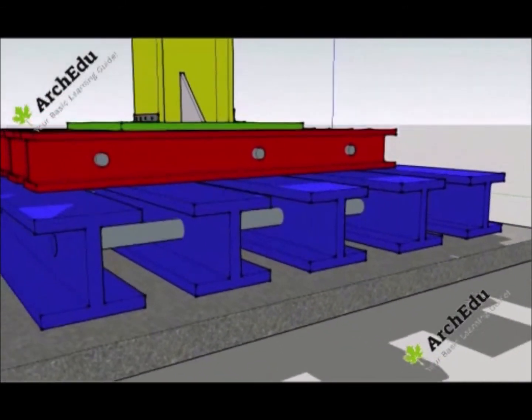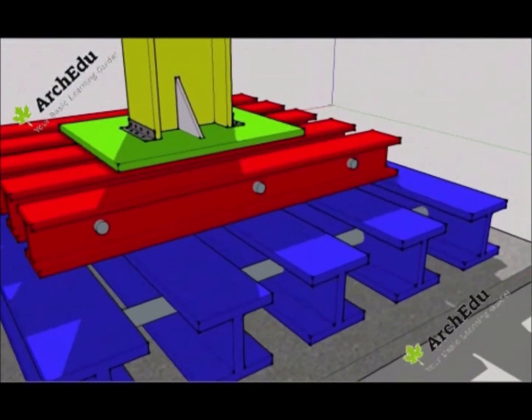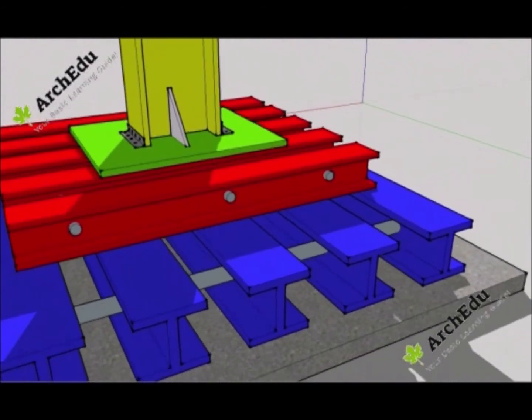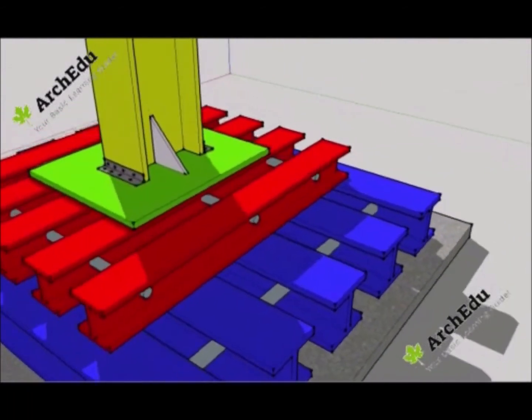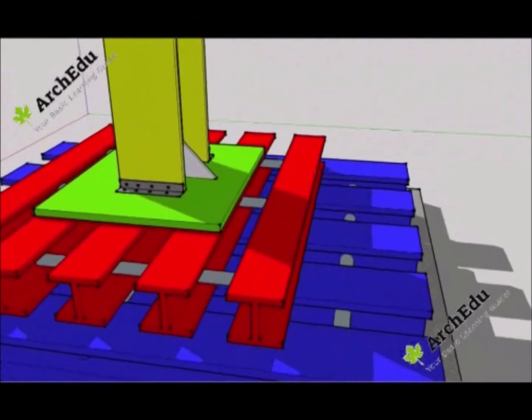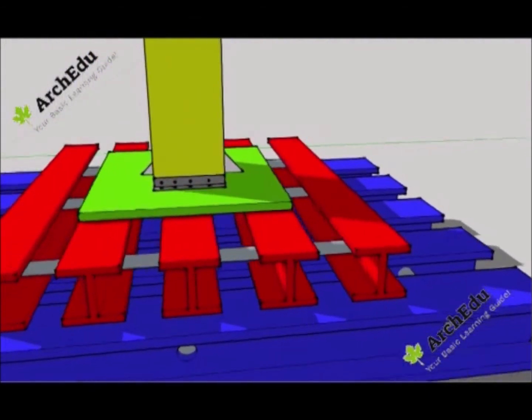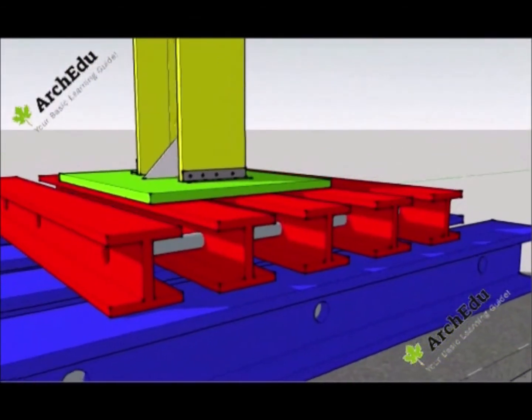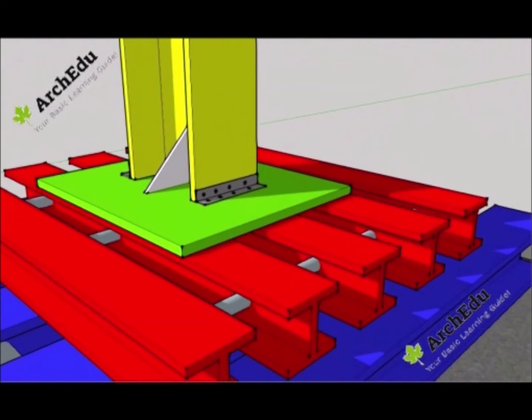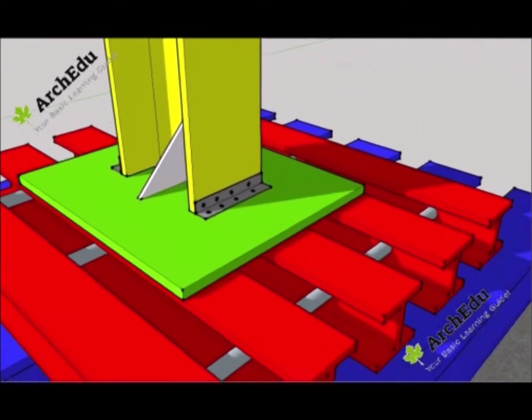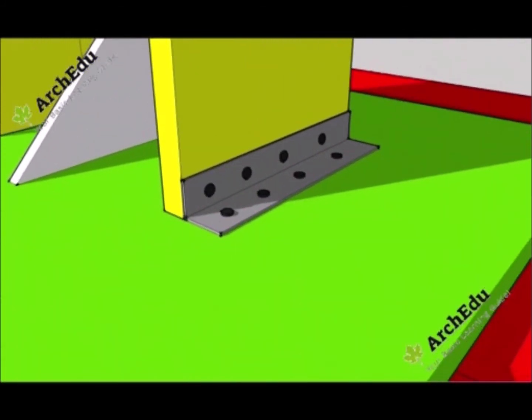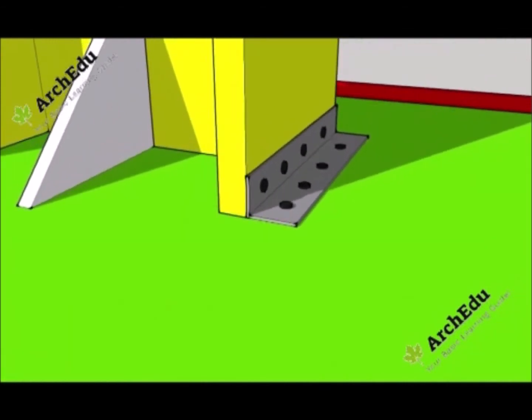There is another type of grillage foundation, timber grillage. In timber grillage, instead of steel sections, timber logs are used to construct the foundation. Timber grillage is most common in European countries where houses are made with timber. Steel grillage is most commonly used at railway stations, warehouses, etc.